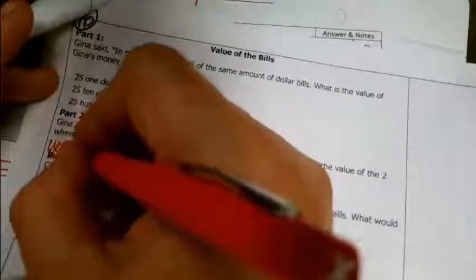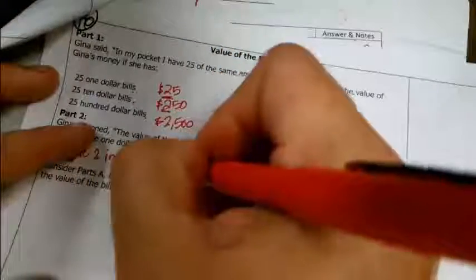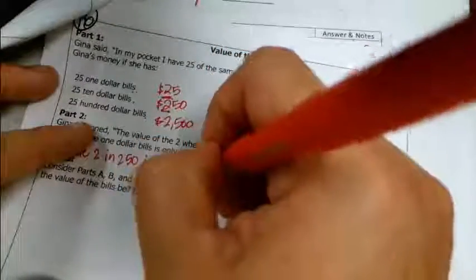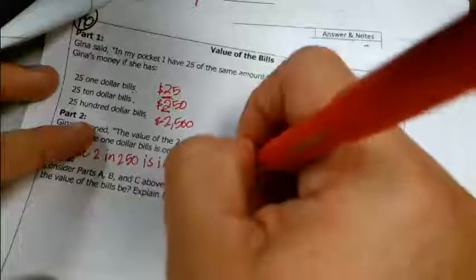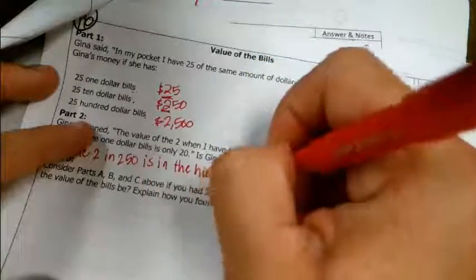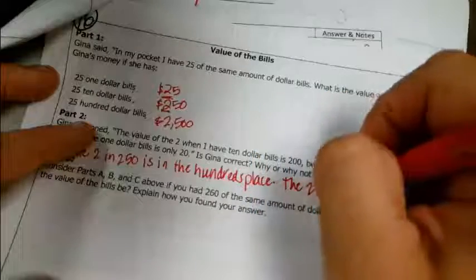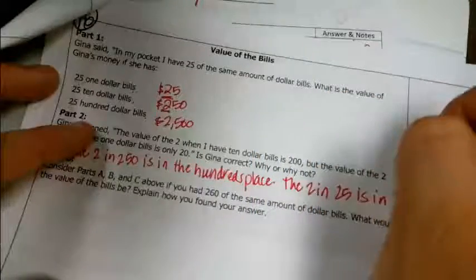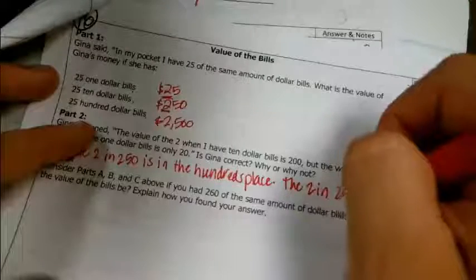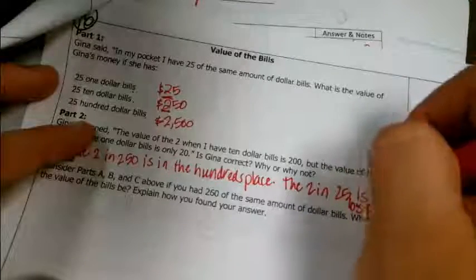Yes, and it is because the 2 in 250 is in the hundreds place. The 2 in 25 is in the tens place.